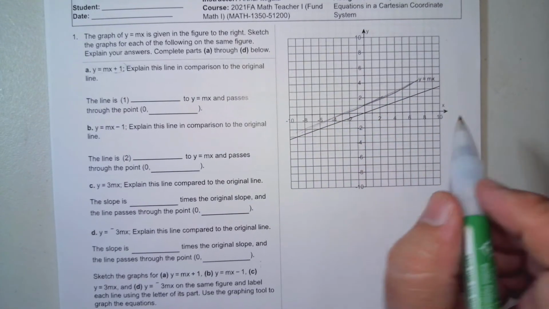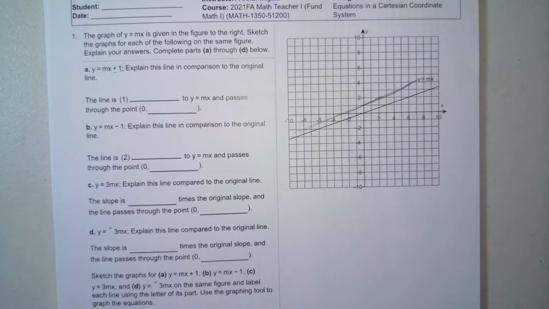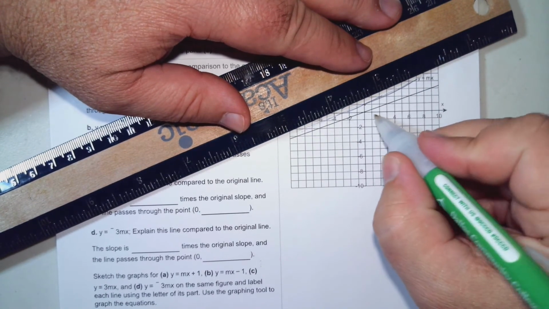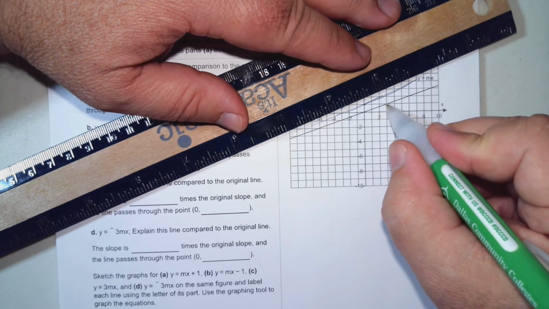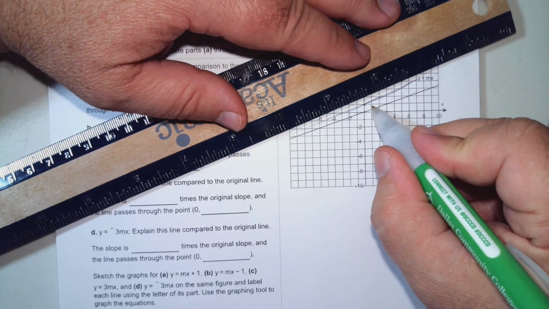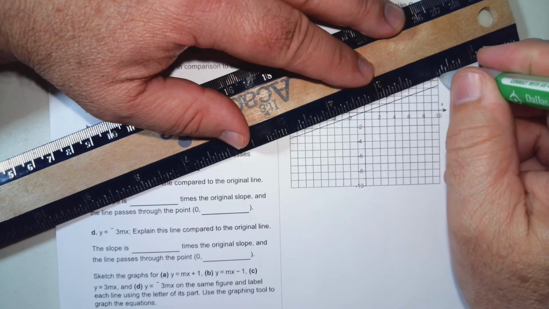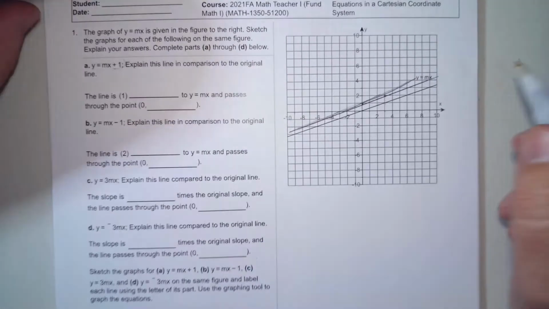They have the same slope and everything. I should use a ruler, shouldn't I? So 1, 2, 3, up 1. Looks something like that. That's the first one.